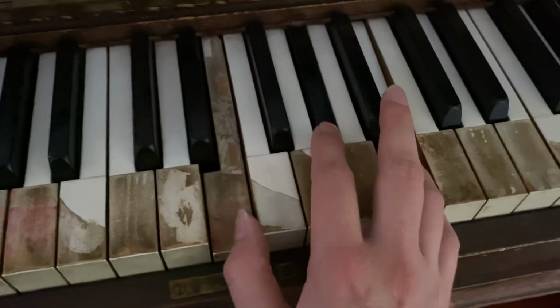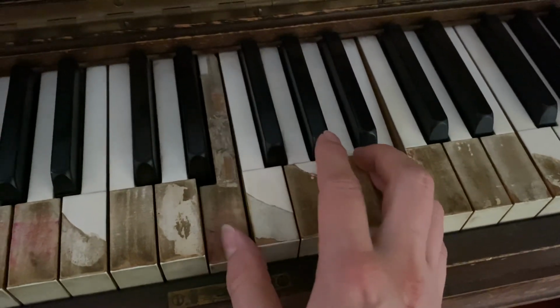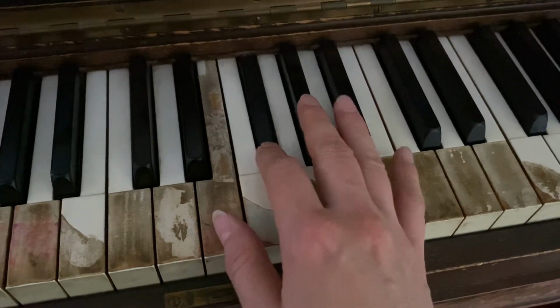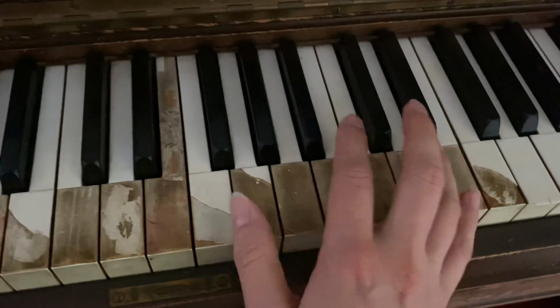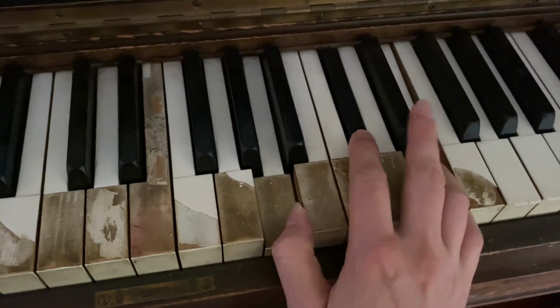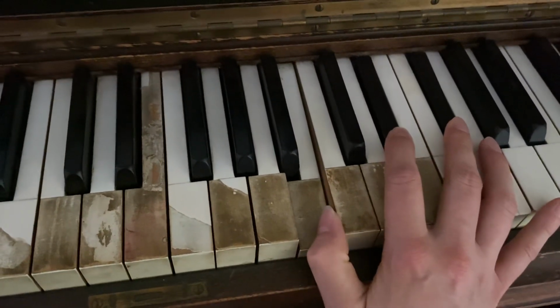Okay, so let's see. And then this one is in the key of E. So you have your E chord, so let's look at it. E, that's your 1 chord. 1, 2, 3, 4. So A is your 4 chord, and B is your 5 chord.